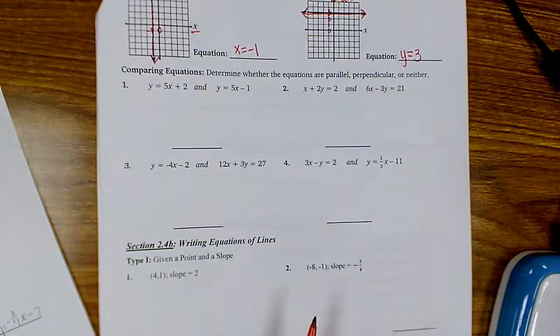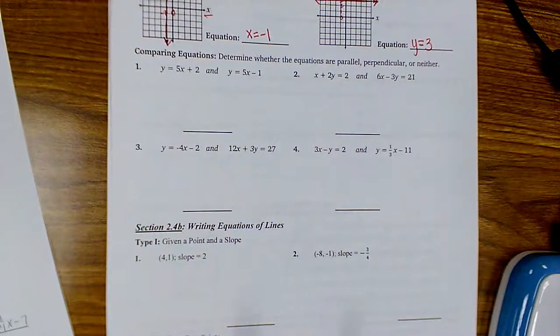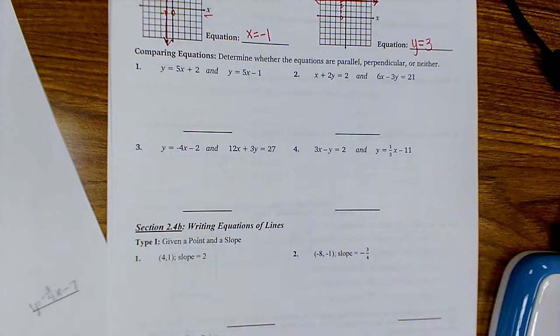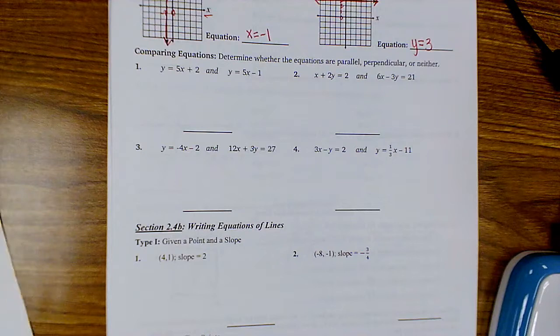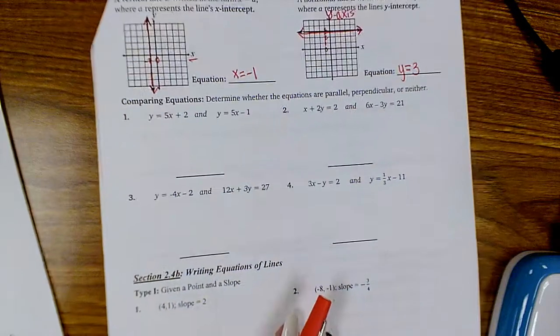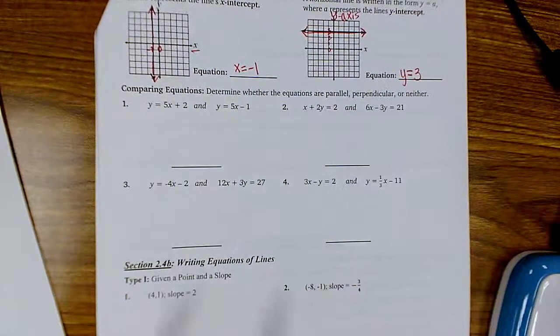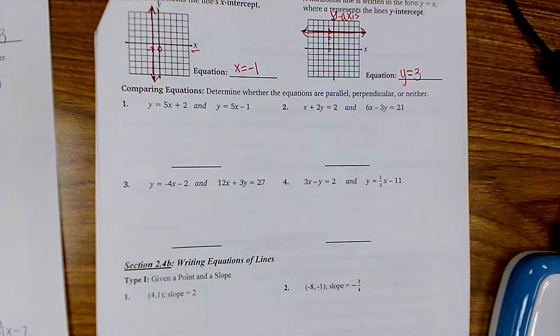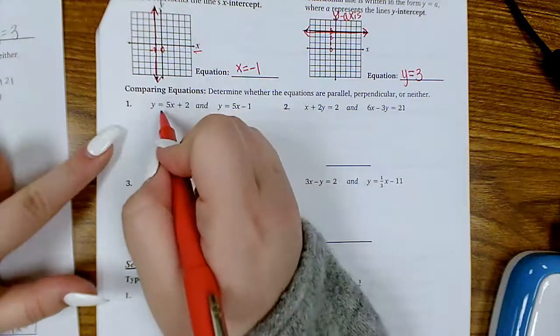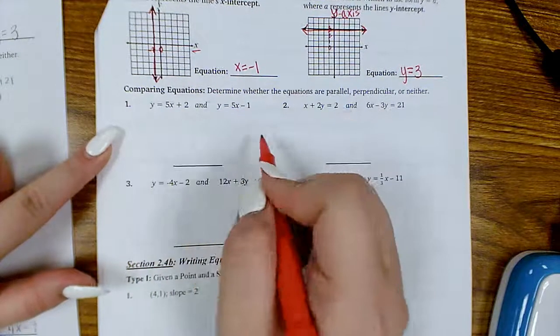Now we're on to comparing. So when we compare our equations, we want to determine whether they're parallel, perpendicular, or neither. We can compare this just from our slopes. So you want to make sure that your equations are in your slope-intercept form, and then we can compare the slope. So right here, these two equations are in slope-intercept form.